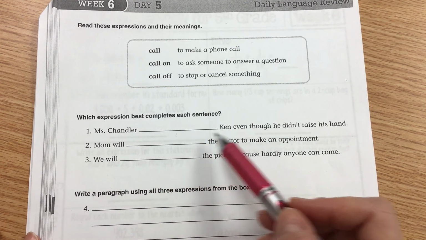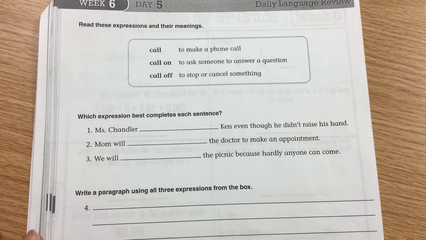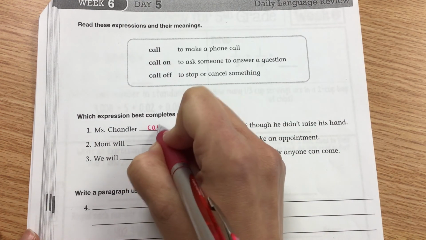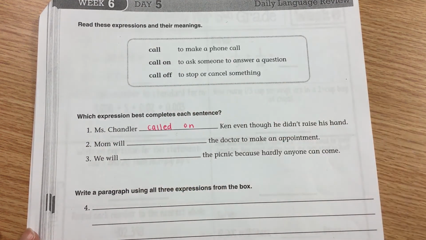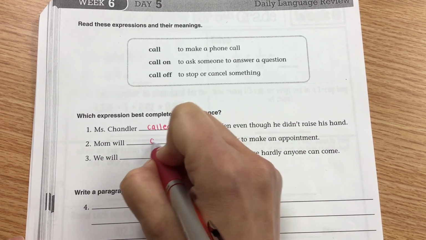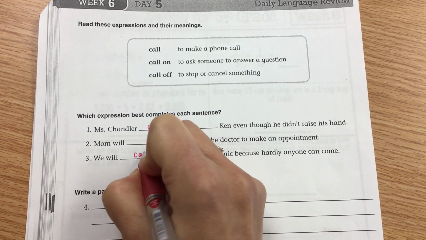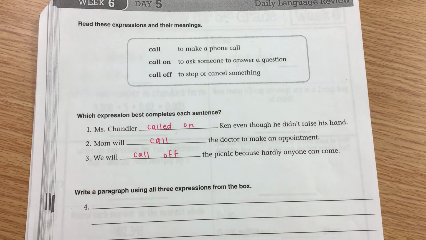Mrs. Chandler blank Ken even though he didn't raise his hand. So that's going to be to call on. So we're going to have to change the words a little bit. So we're going to say Mrs. Chandler called on Ken even though he didn't raise his hand. Number 2, Mom will blank the doctor to make an appointment. Mom will call the doctor to make an appointment. Number 3, we will blank the picnic because hardly anyone can come. Well, we're going to need to call off or cancel the picnic because hardly anyone can come. Okay.